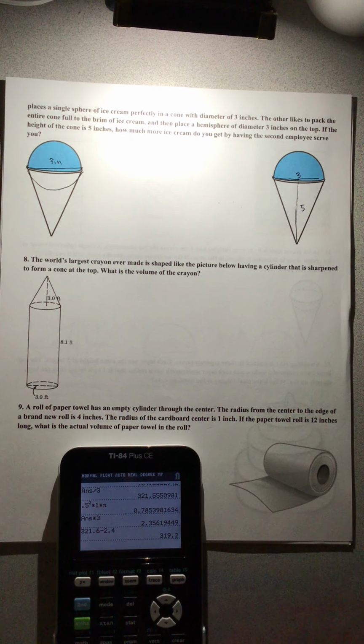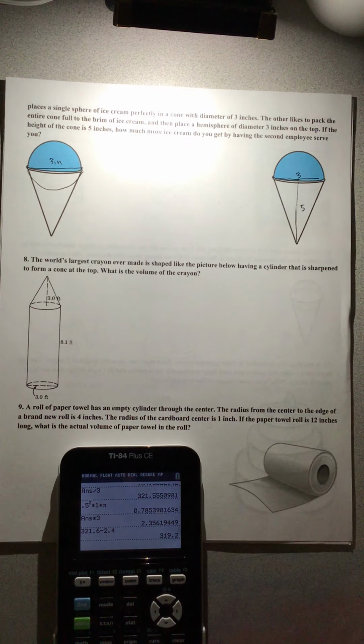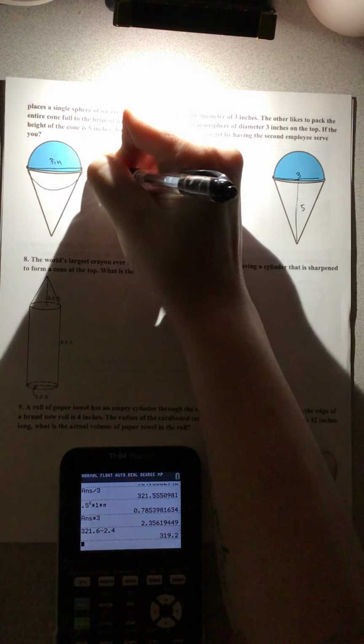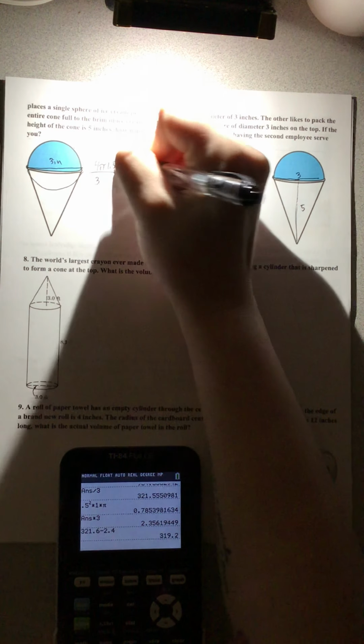So the first employee is only giving you a sphere of ice cream. So the sphere is 4/3 pi r cubed. Well, right here, this is our diameter. So 3 cut in half is 1.5. So 1.5 cubed.